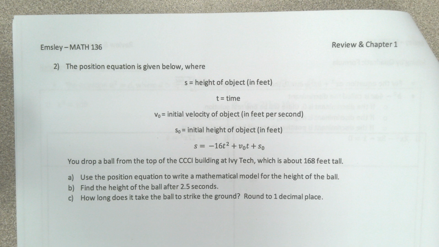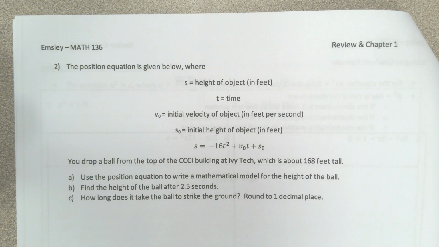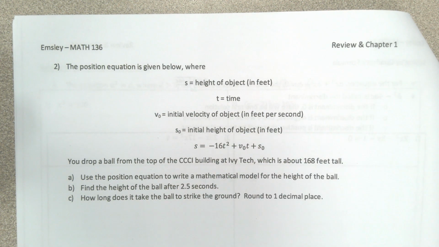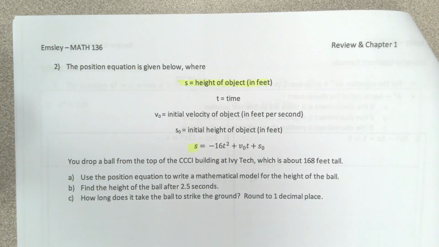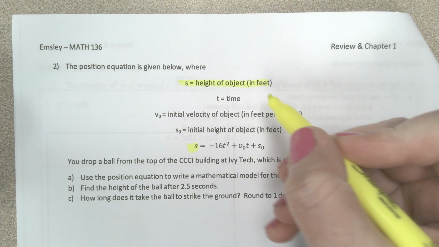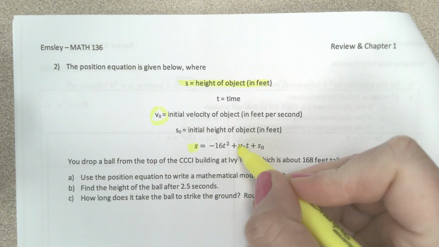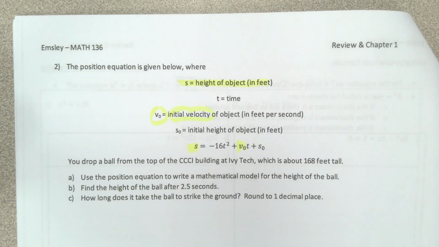Algebra. Here are the notes that I didn't get to from yesterday. So I'm on page 14 and we have the position equation. If you are going to project something, we have this formula here. S is the height of the object at any given time. T is the time. V of O, which is that one right there, is the initial velocity.